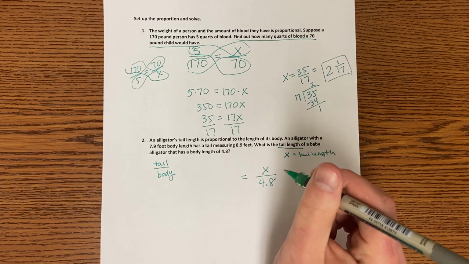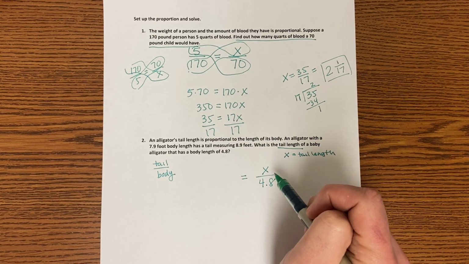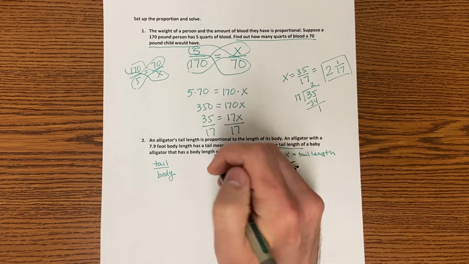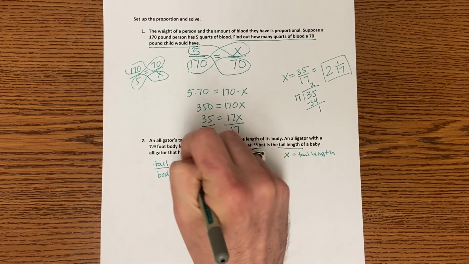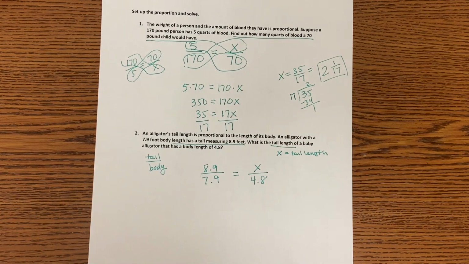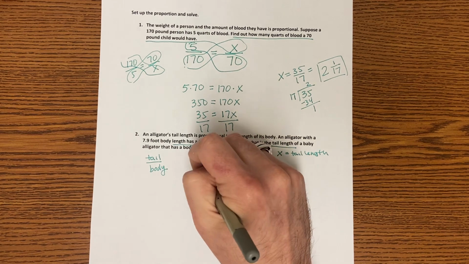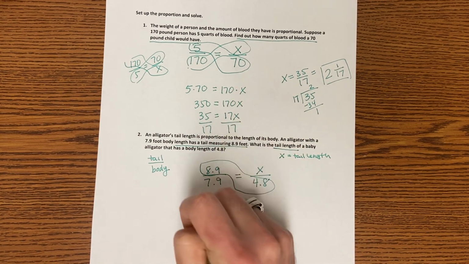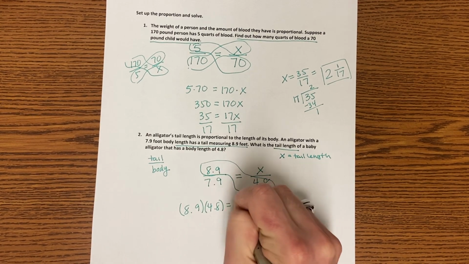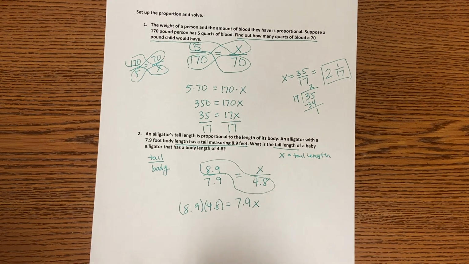But for the adult, again, I want tail first in the numerator, body second. So that means 8.9 feet for the length of the tail first, over 7.9 second. One thing that's annoying with decimals is the arithmetic involved, but here's what we will do. We will still cross pair them: 8.9 times 4.8 equals 7.9x. One thing you could do is increase the ratios a little bit.